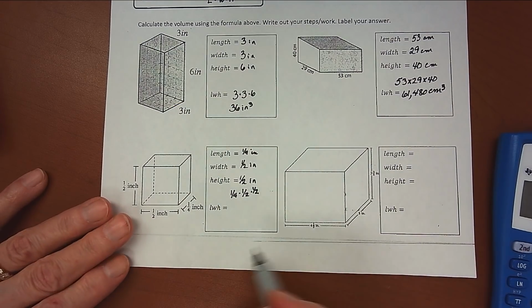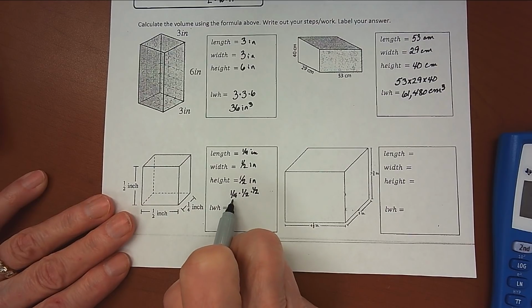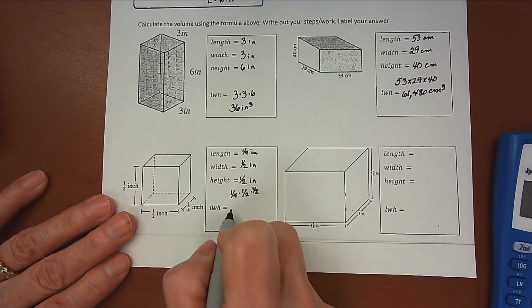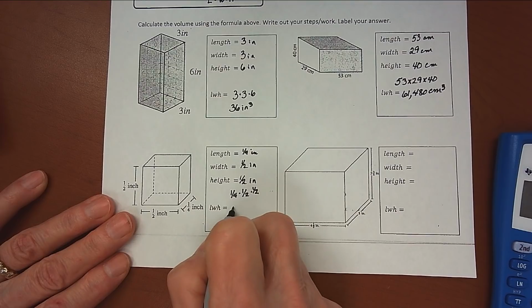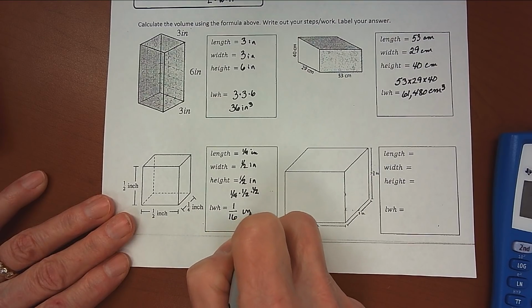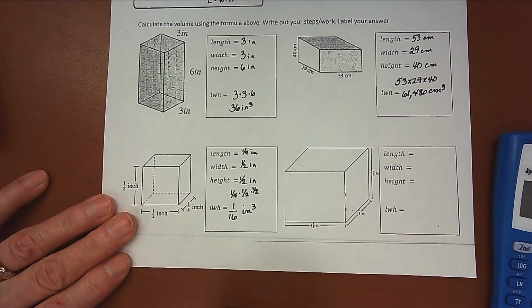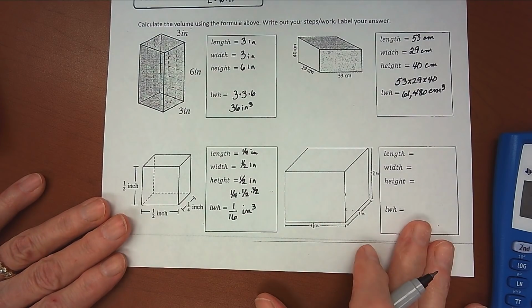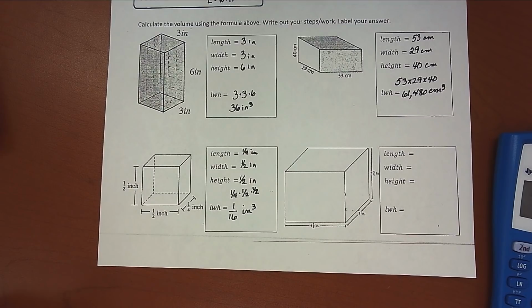Now this one I could have done in my head as well. So 4 times 2 is 8, times 2 is 16, 1 times 1 is 1. So 1/16, and we, again, inches cubed. Okay, so stop the video, you give the last fourth one here a try, and then start up again and see how you did.